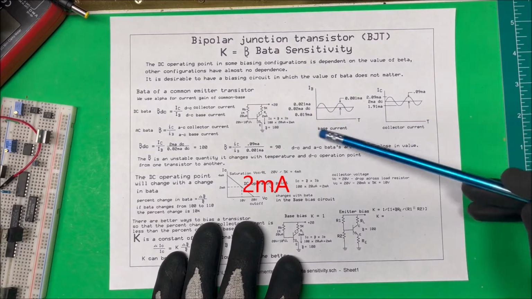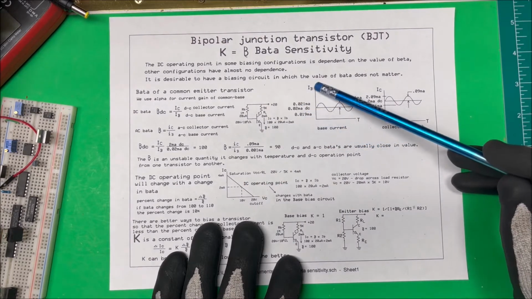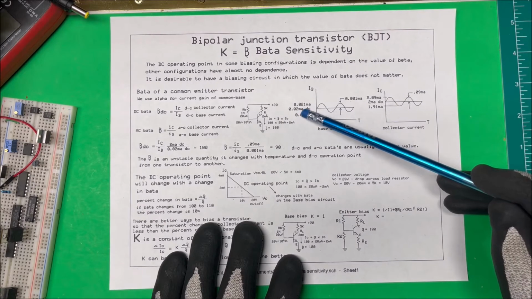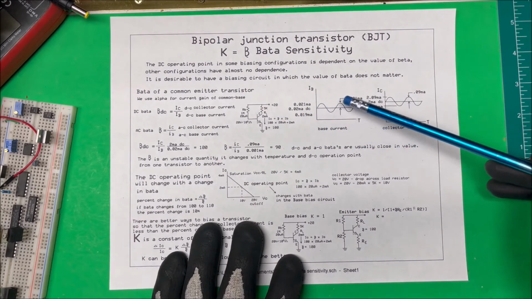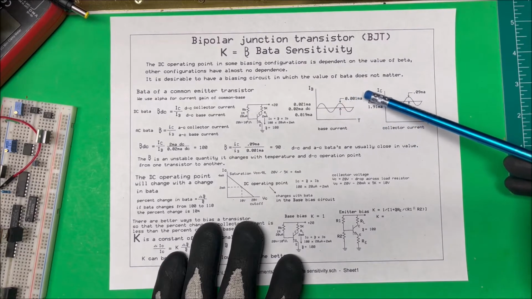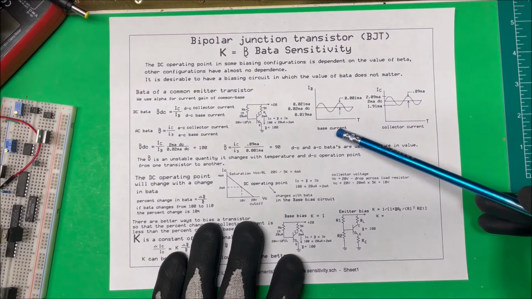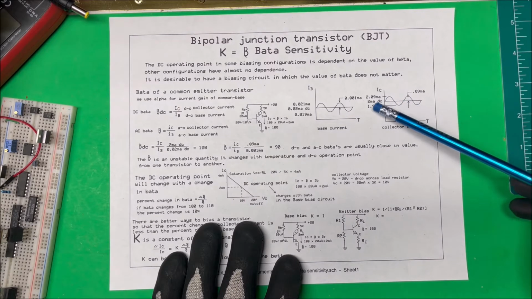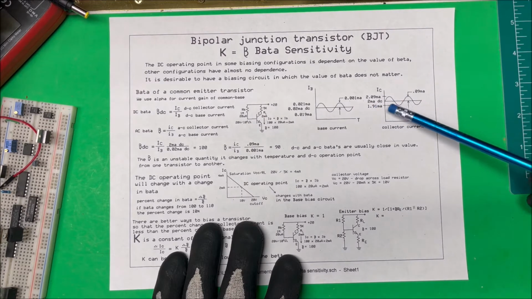Our base current is going to be 0.02 milliamps. If we put an AC signal on here, say the peak is 0.001 milliamps, then coming out of the collector current, we multiply by our beta of 100, so it's going to be 2 milliamps of DC.